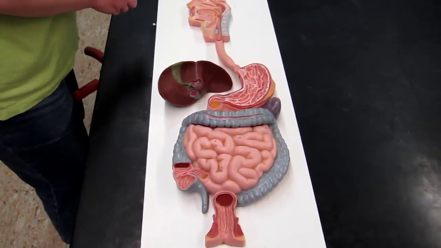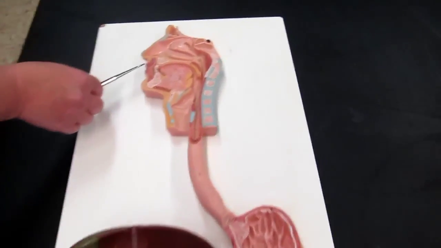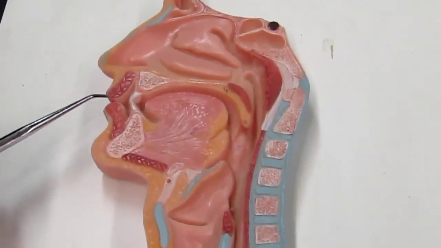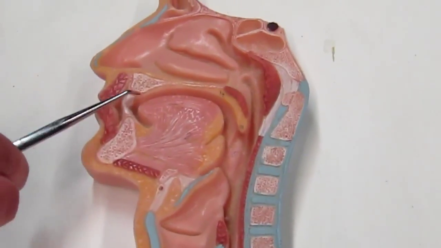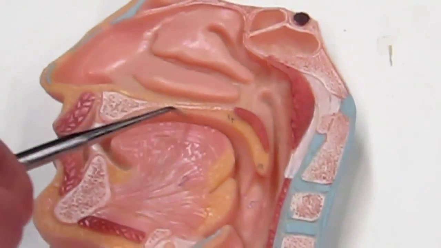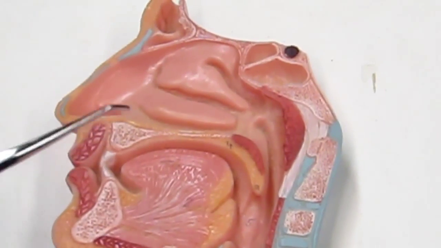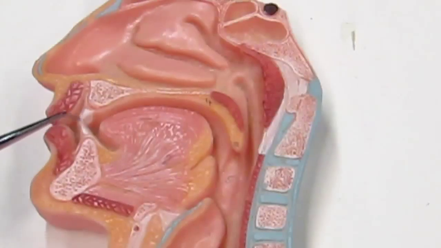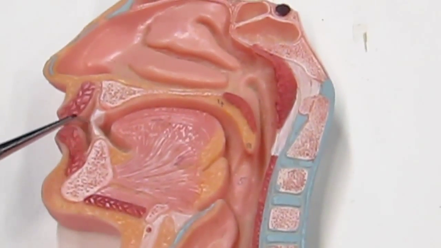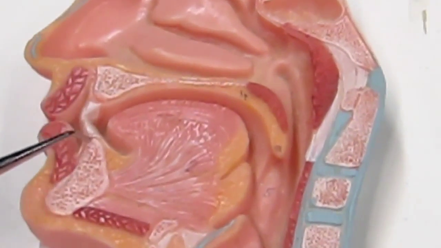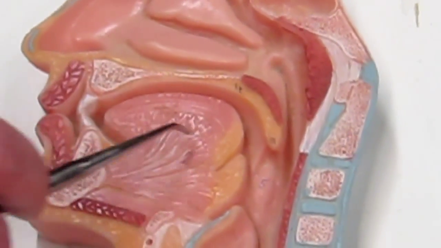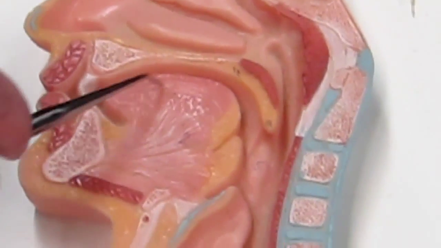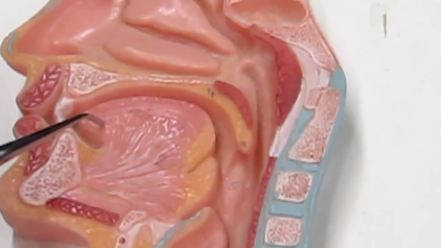Okay, so we are beginning at the mouth. The only place where ingestion can occur is here at the mouth. The mouth is one of the alimentary canal organs, but it has several accessory organs that help it. You can see the teeth here that are very important to mechanical digestion. You can also see the tongue here, which is important to both propulsion and mechanical digestion.